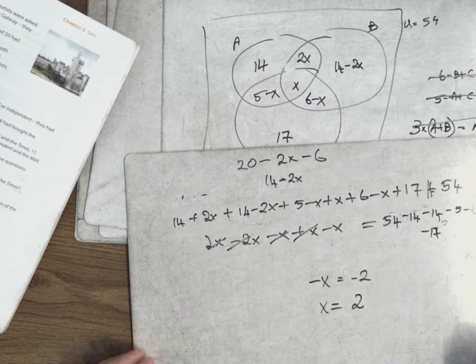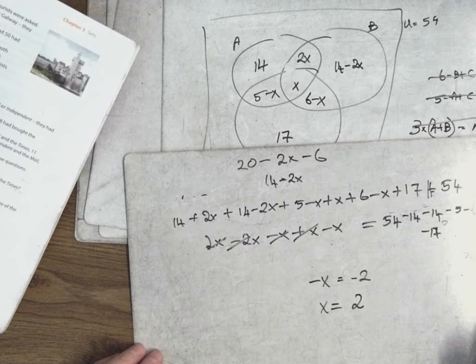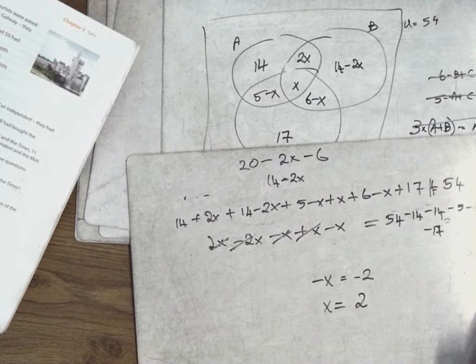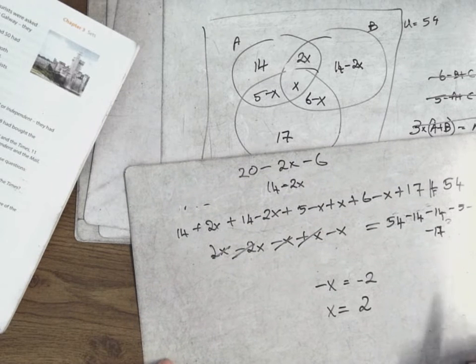Yes? If you put into there, it would be around 2x. If you put in 3x minus 2, minus x, sorry. Yeah, that's right, because 3x minus x is 2x.